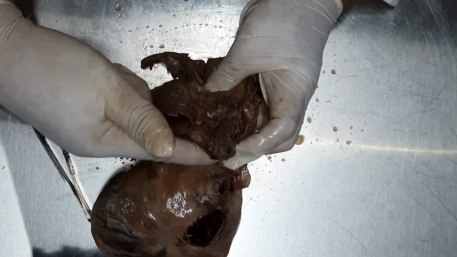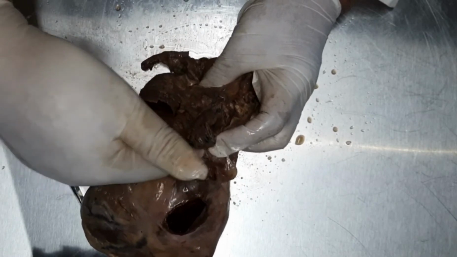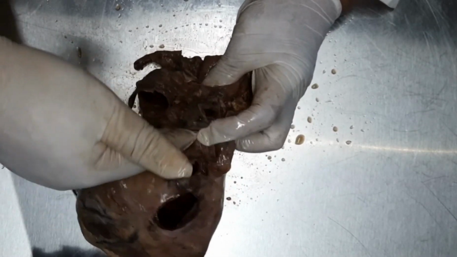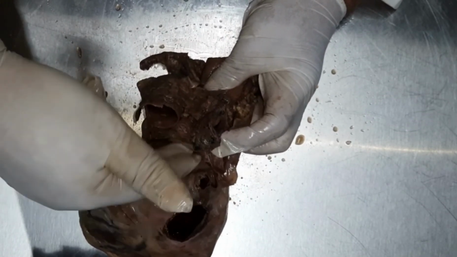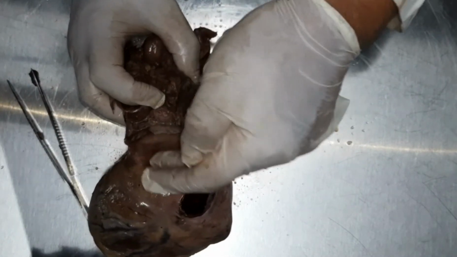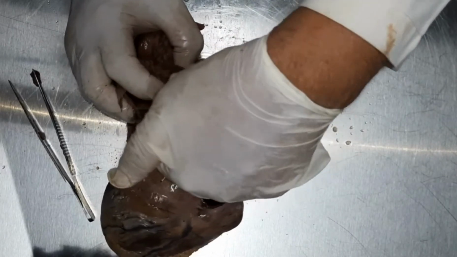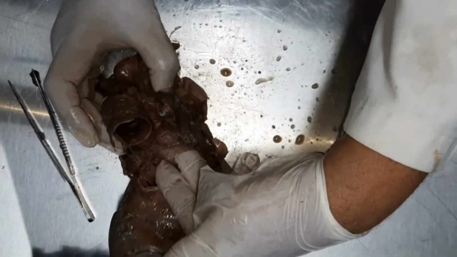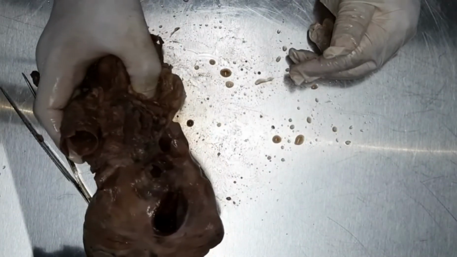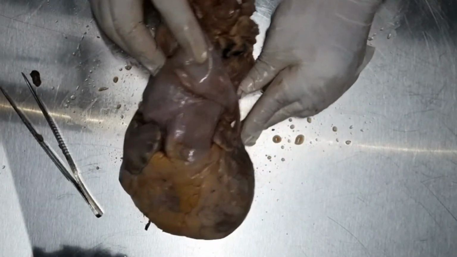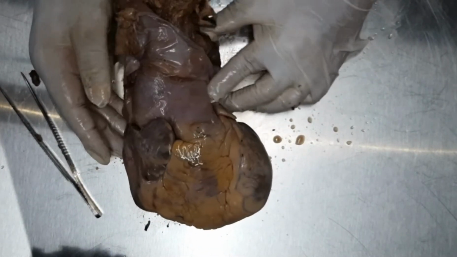So this area is the oblique sinus, whose one wall is formed by the wall of the left atrium between the openings of the right and left pulmonary veins, where I am putting the finger. So this completes the external features.